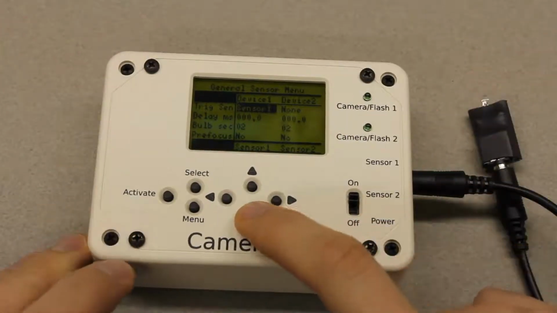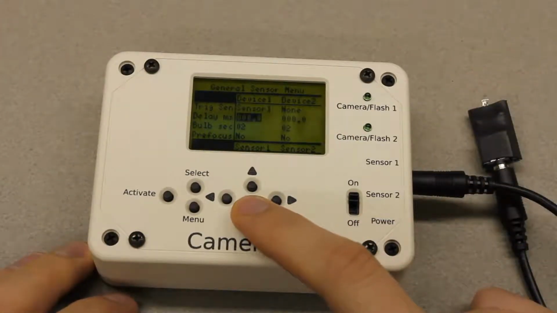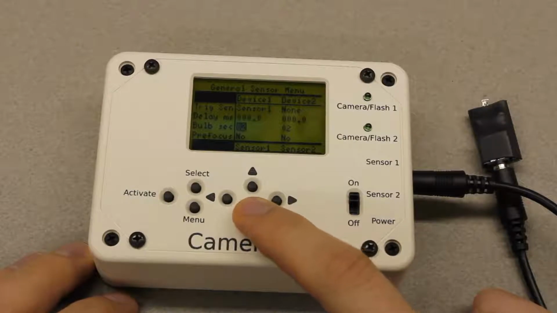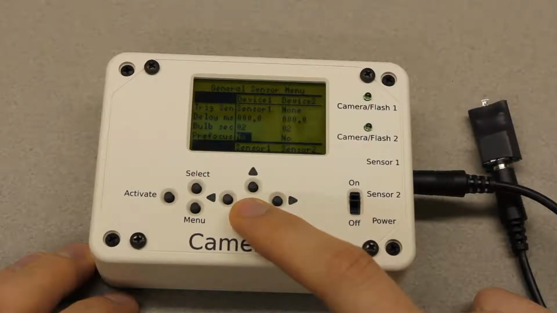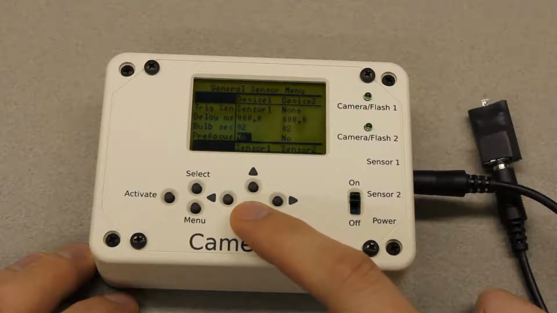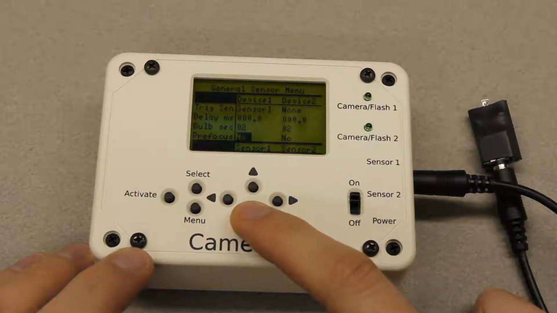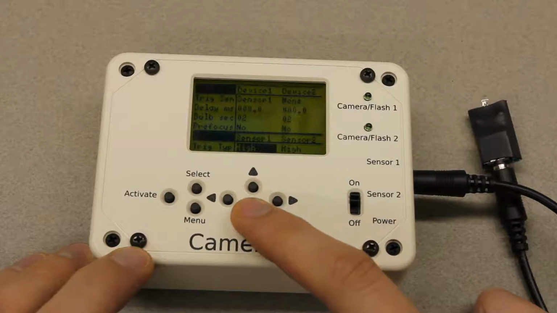And a delay of 0 milliseconds is good for lightning. The bulb doesn't matter too much for lightning, because you're probably going to have your camera set to a certain shutter duration. If you want to set your camera to bulb mode, you could control the bulb duration from the Camera Axe. Pre-focus isn't important for lightning.